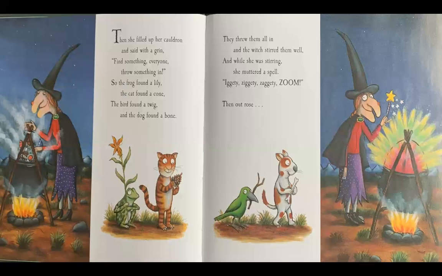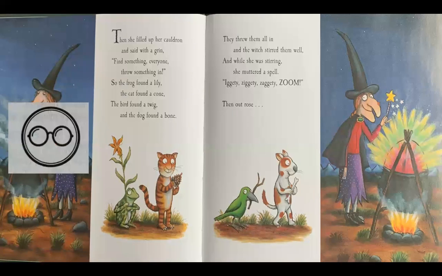Then she filled up her cauldron. Boys and girls, I am unsure of the word cauldron. When good readers come to a word they do not know, they clarify. I'm going to use the pictures on this page to figure out what a cauldron is. I think it must be that black bowl that the witch is using.